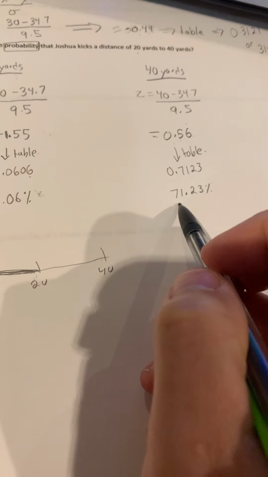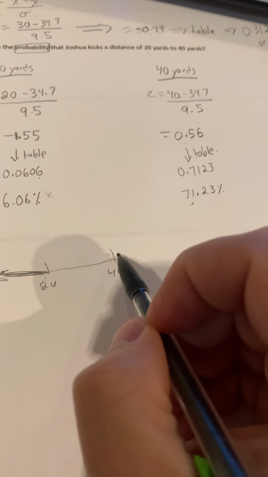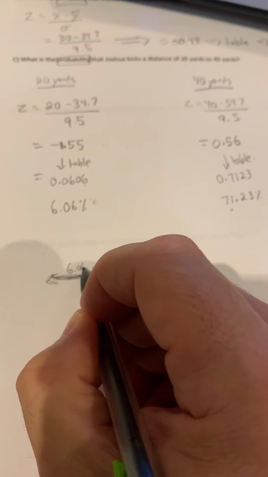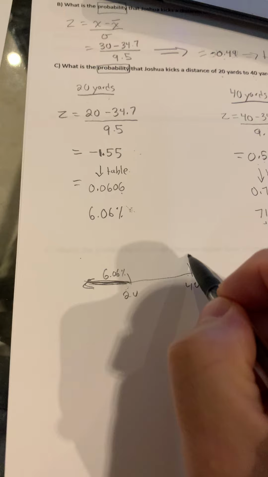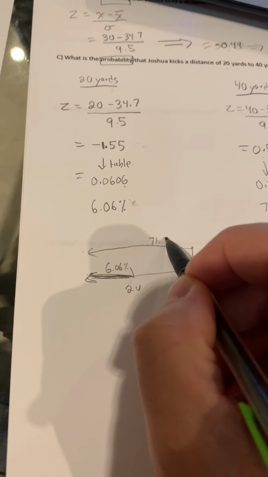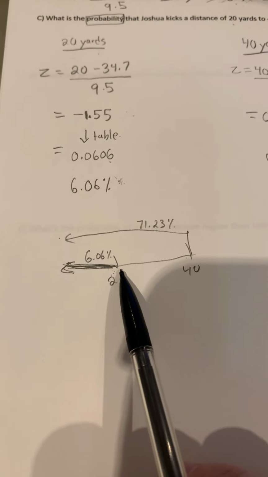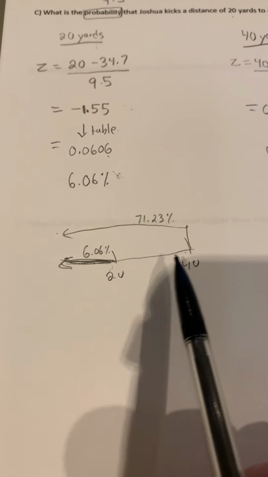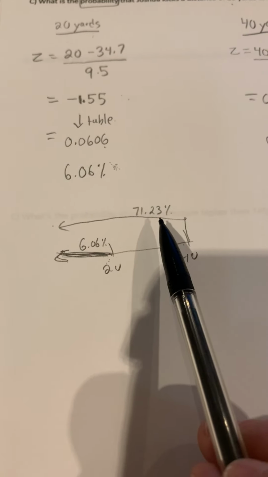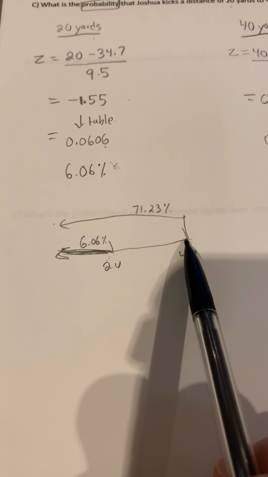Then the 40, so 71.23% is all the values under 40. So this is 6.06%, and from 40 and under is 71.23%. So to kick under 20 yards, it's 6.06%, but to kick under 40 yards is 71.23%.